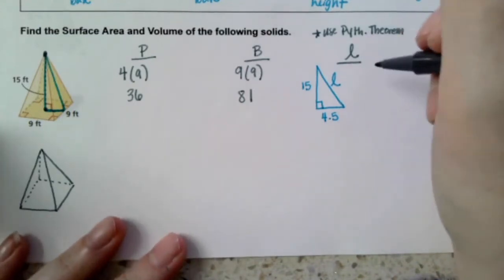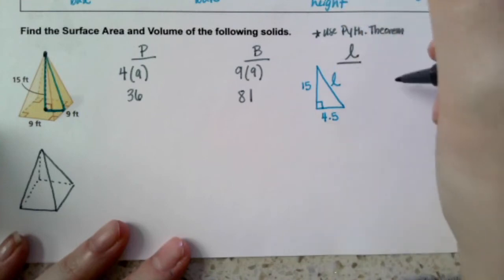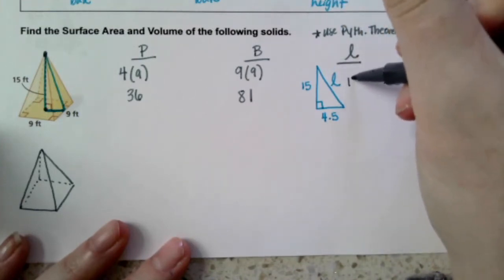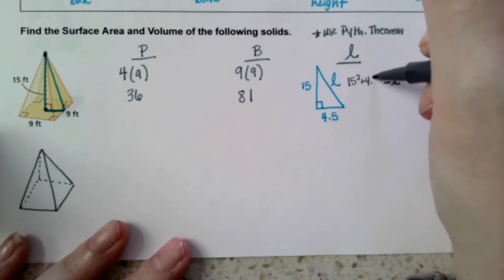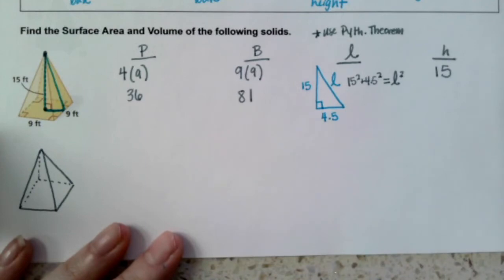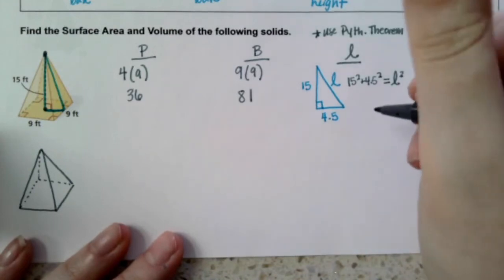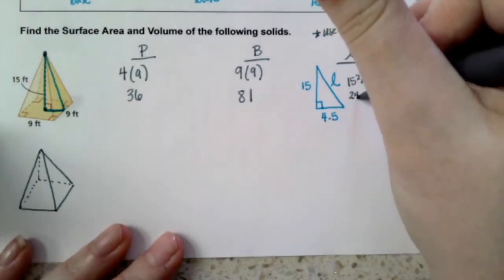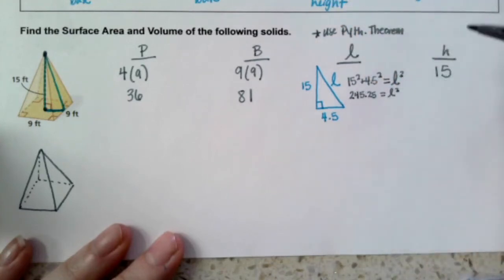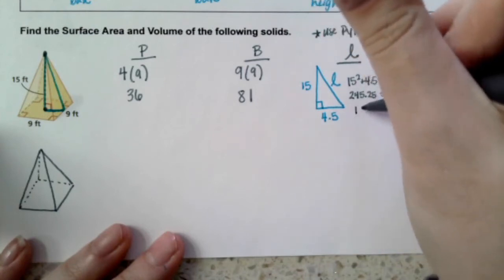And then I can set up the Pythagorean theorem. Since L is the hypotenuse, it goes on its own side. And then I have 15 squared plus 4.5 squared. I can type all of that into a calculator to get 245.25. And don't forget to square root it to get that your slant height is 15.7.